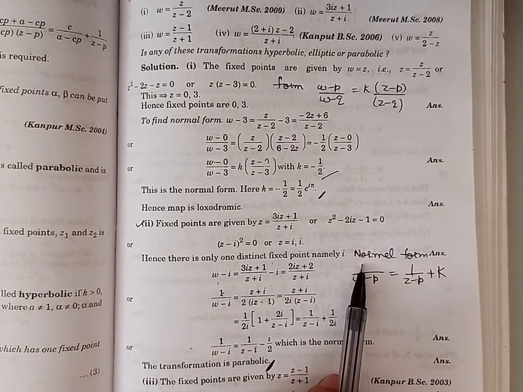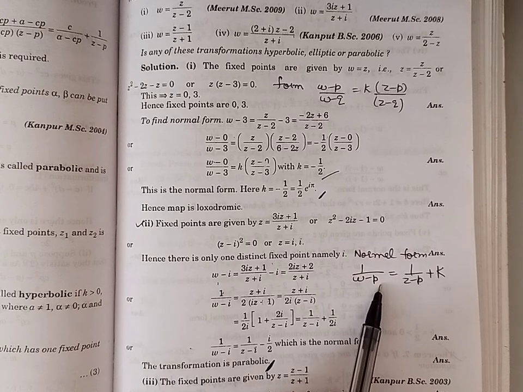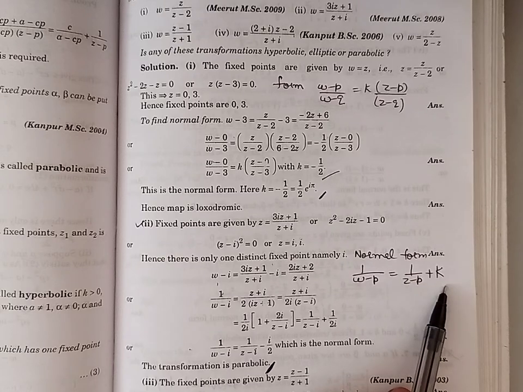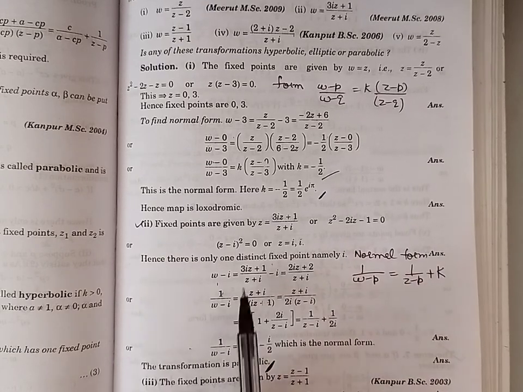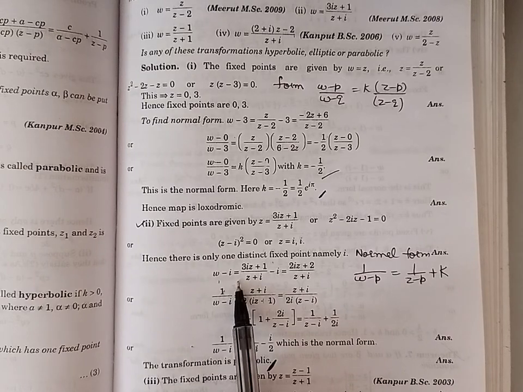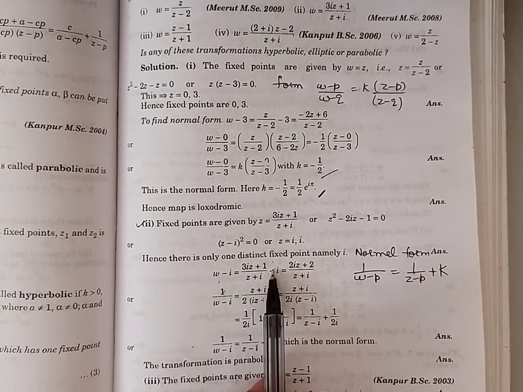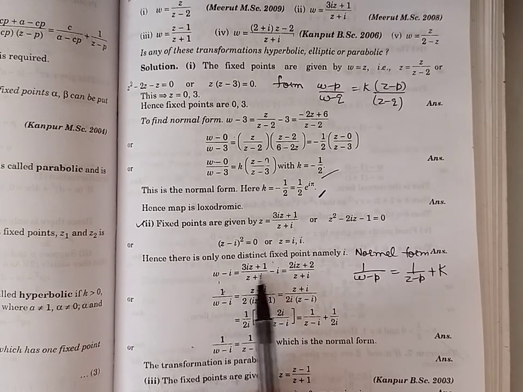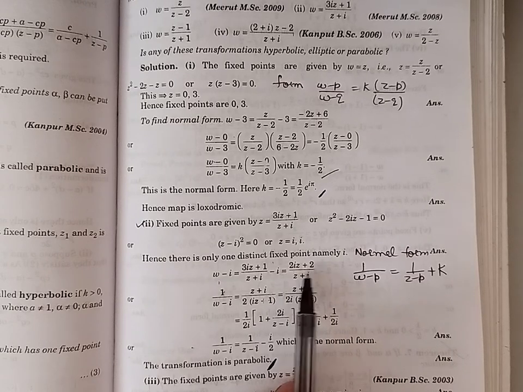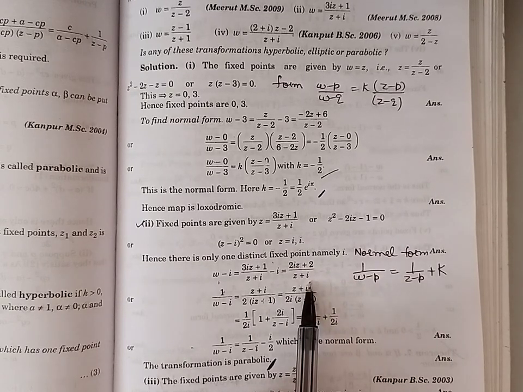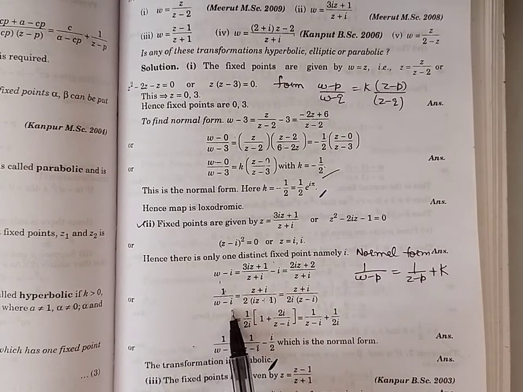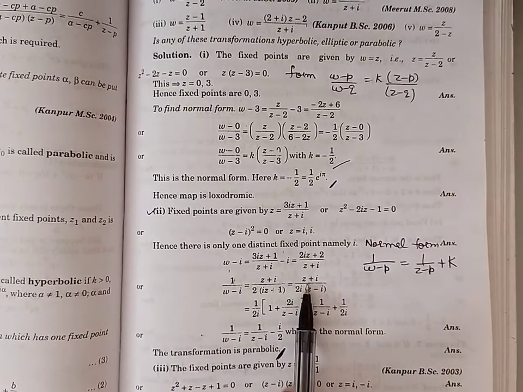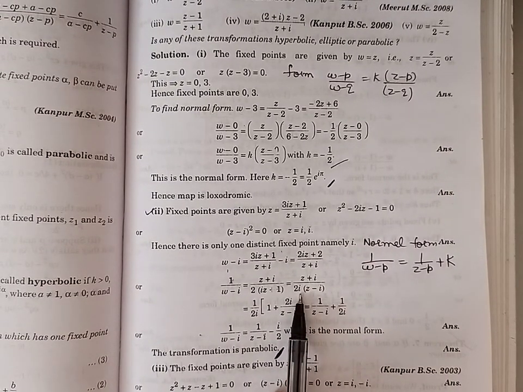So let us find 1 upon w minus iota. And we are to represent it in this form: 1 upon z minus iota plus k. So let us find w minus iota. Now w is (3 iota z plus 1) upon (z plus iota). So w minus iota after simplification becomes (2 iota z plus 2) upon (z plus iota). Taking reciprocal, we get 1 upon w minus iota is equal to (z plus iota) upon 2 iota into (z minus iota).